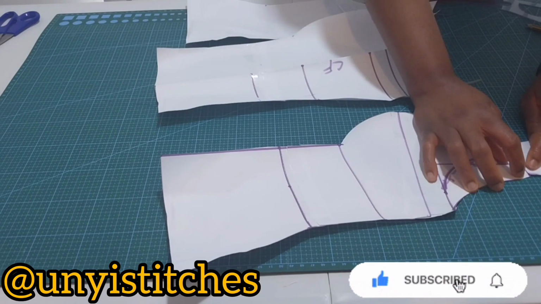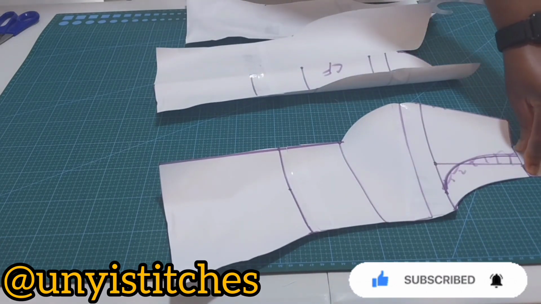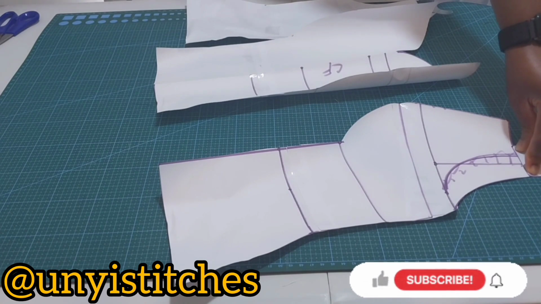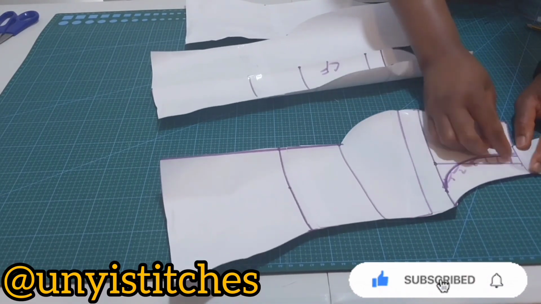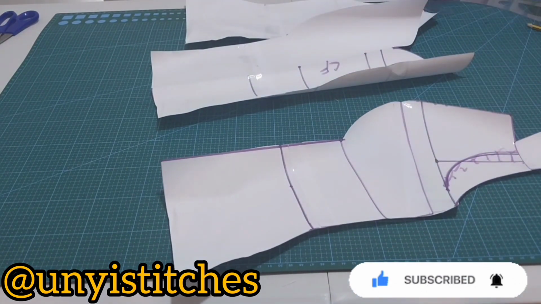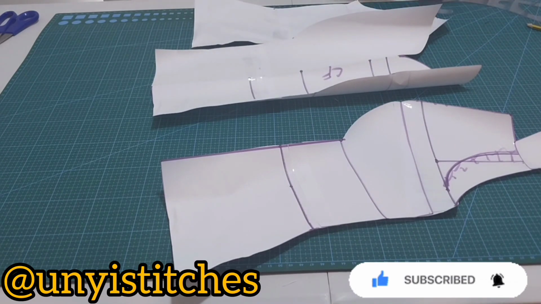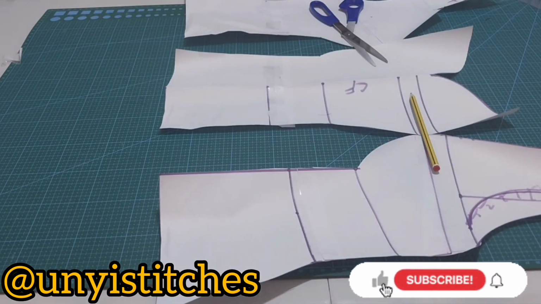So I'll go ahead and join this one as well before cutting it on my fabric, if you don't want to have that joining there. So that is the bustier. I will go ahead and cut it on my fabric.